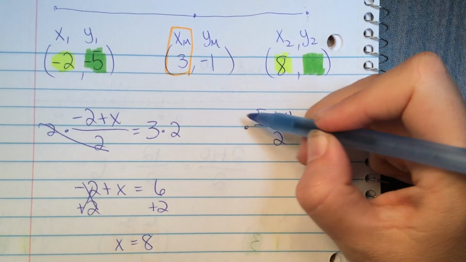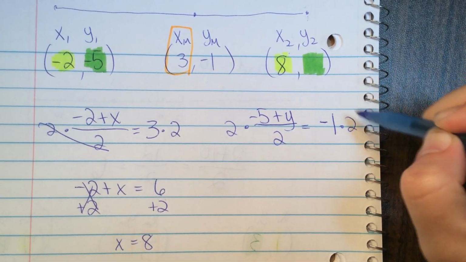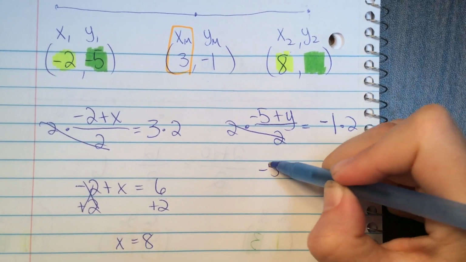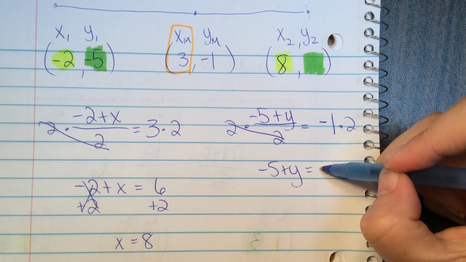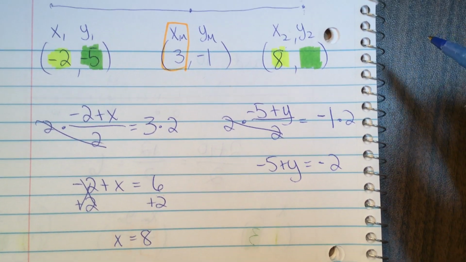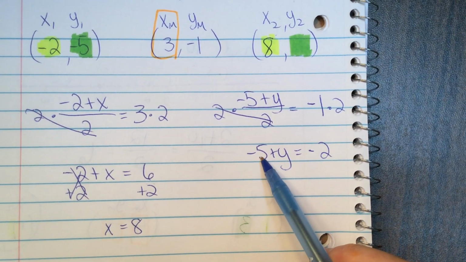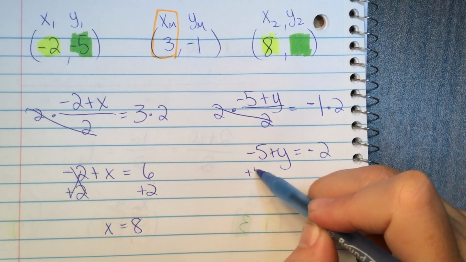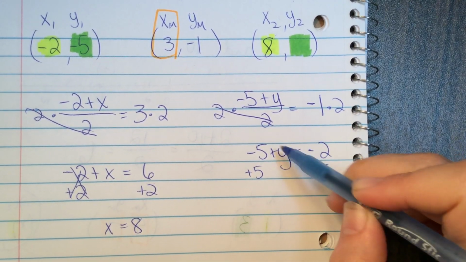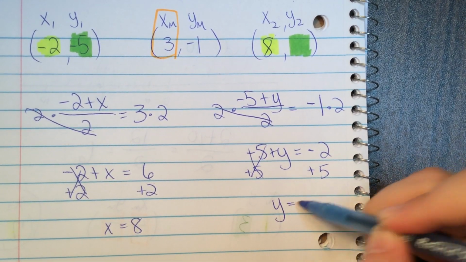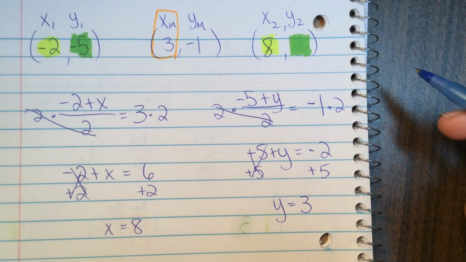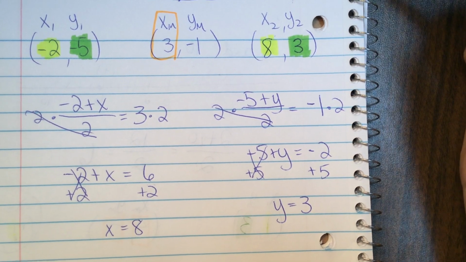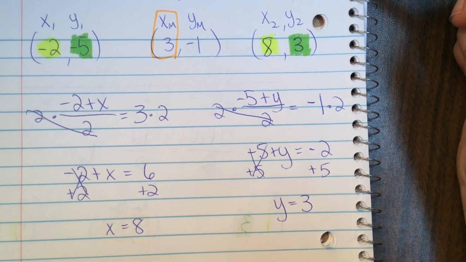Of course, always first step, multiply by 2. -1 times 2 is -2. Then we're going to add 5 to both sides. -2 plus 5 is +3. So that means this had to be a +3.